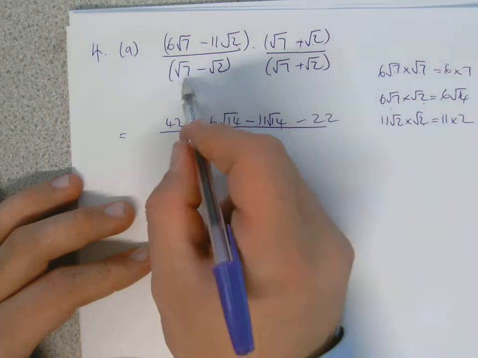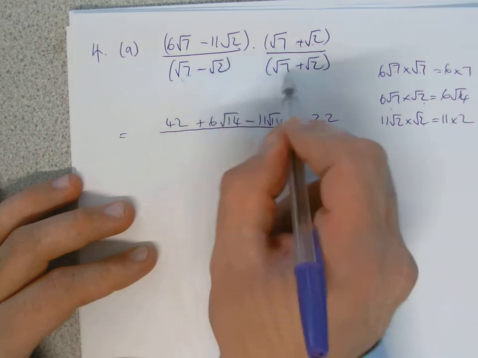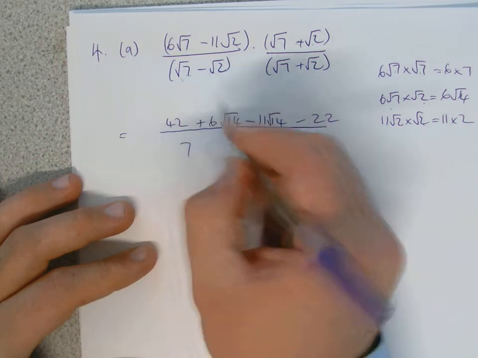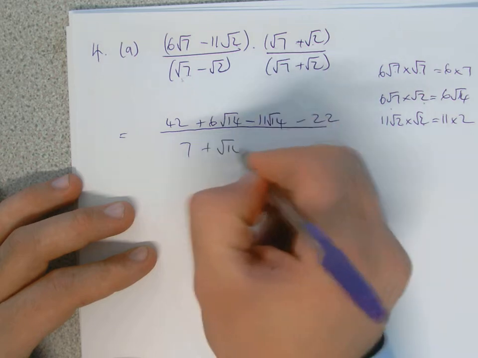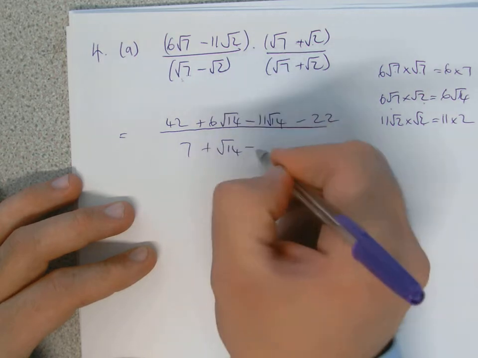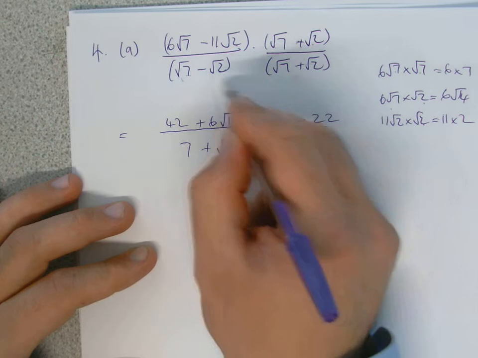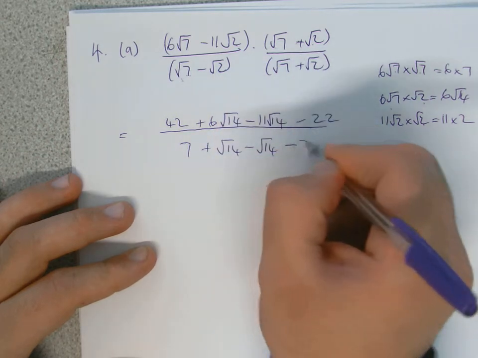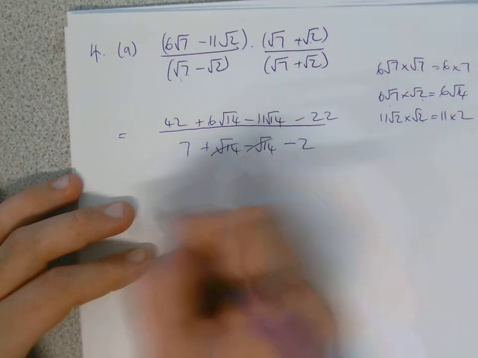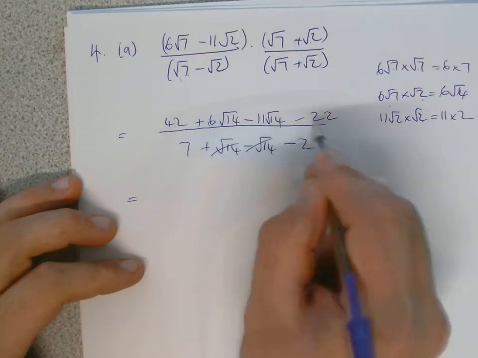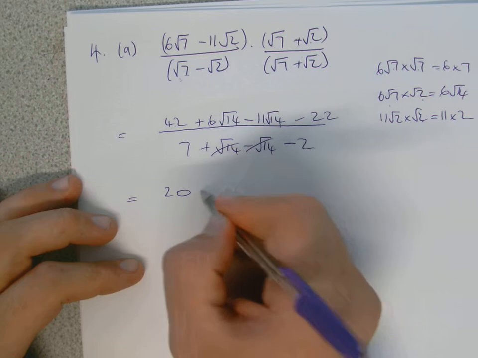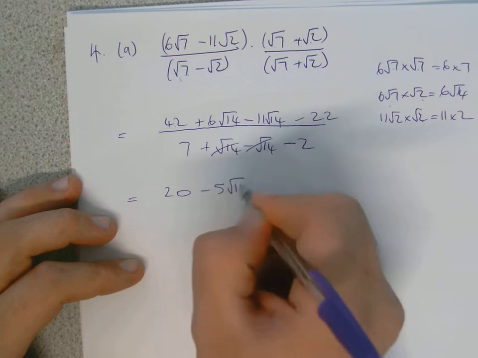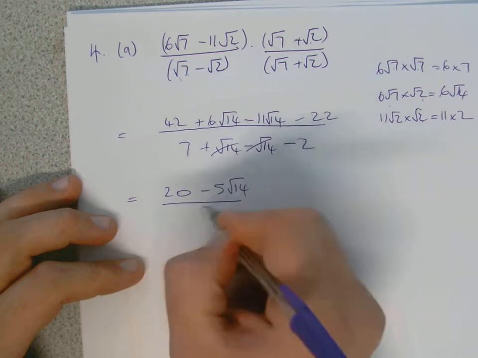On the bottom then, you've got first root 7 times root 7, which is 7. Outers, root 7 times root 2, which is root 14. Inners, negative root 14. Lasts then, root 2 times root 2 is 2. You're taking it away. So they cancel as normal. On the top then, you've got 42 take away 22 is 20. 6 take away 11 is negative 5 root 14, all over 5.